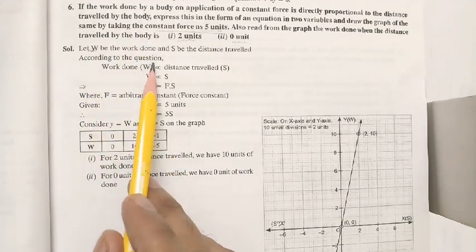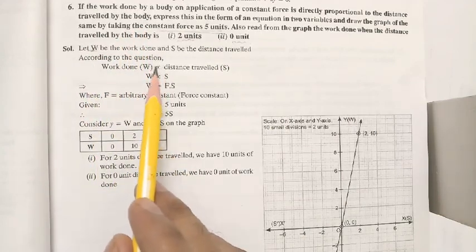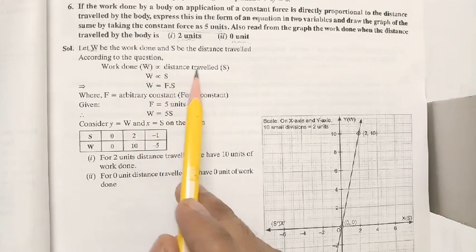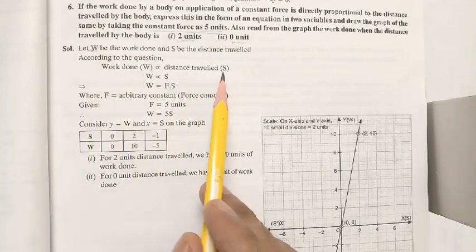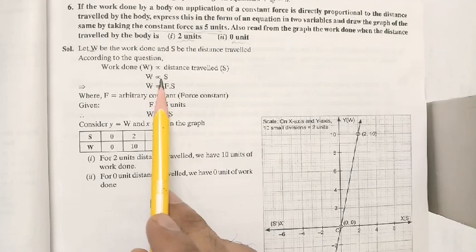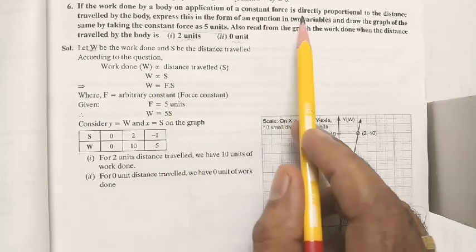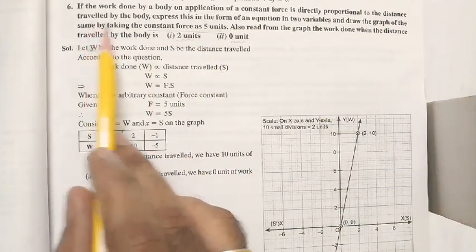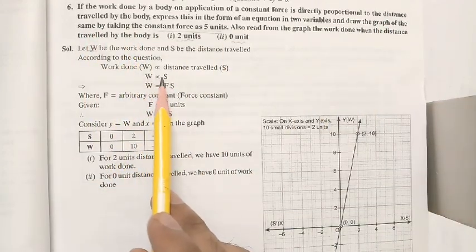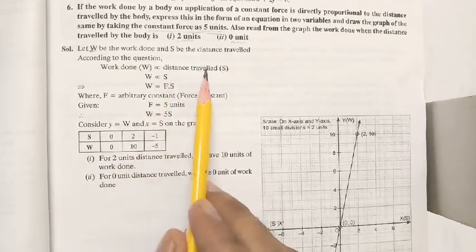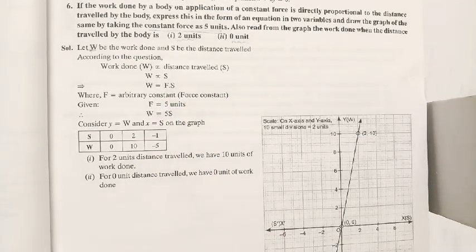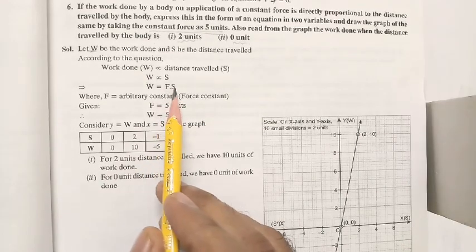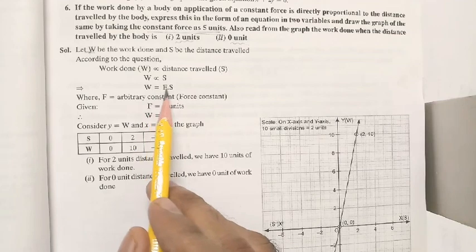According to the question, work done, which we have taken as W, is directly proportional to the distance traveled, S. That is, W is directly proportional to S, and W is nothing but force into distance. So W is equal to F into S.